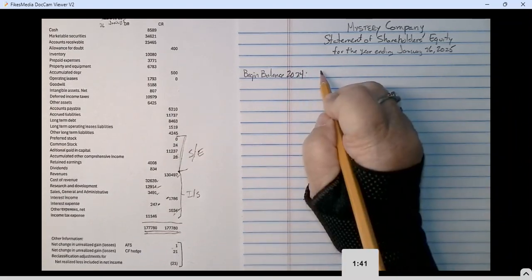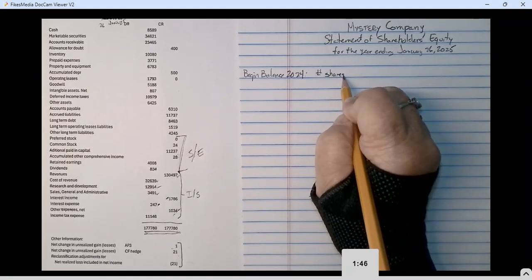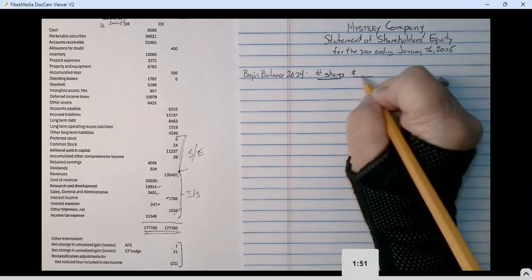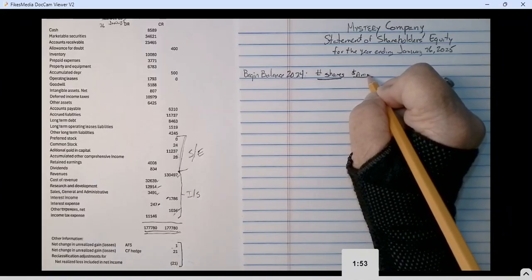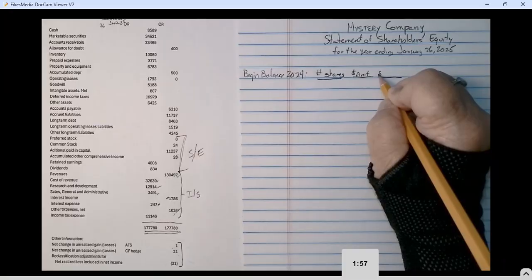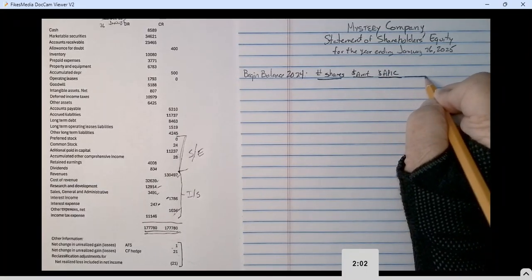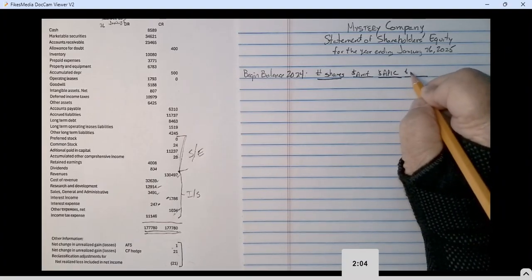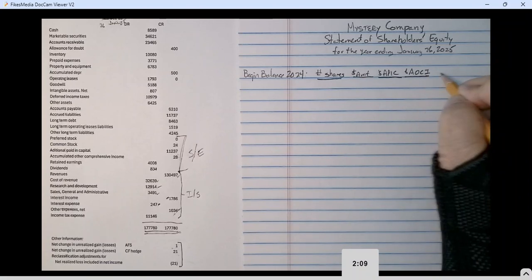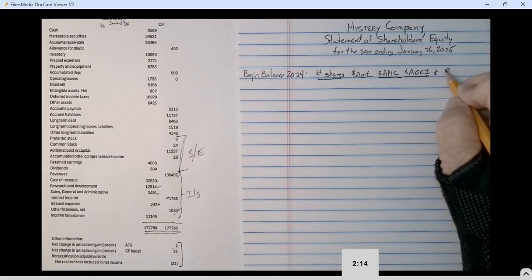I'm going to have the number of shares as a column, the dollar amount of those shares, my dollar amount of additional paid in capital, the dollar amount of accumulated other comprehensive income, and then finally my retained earnings.